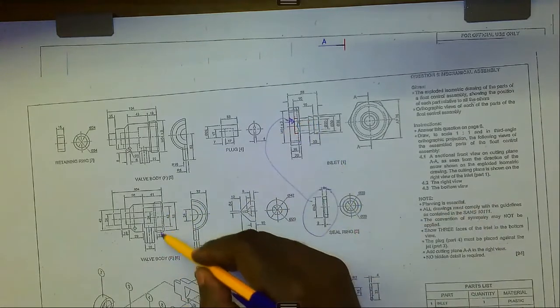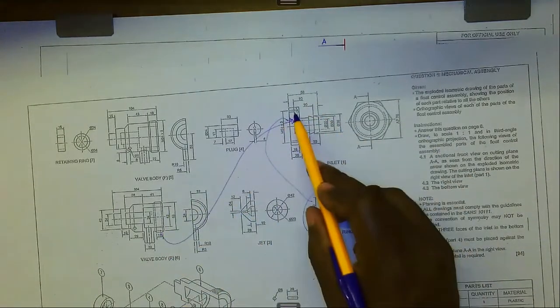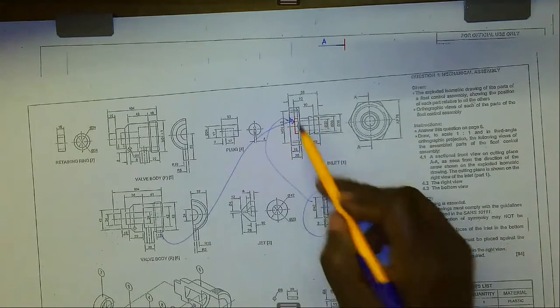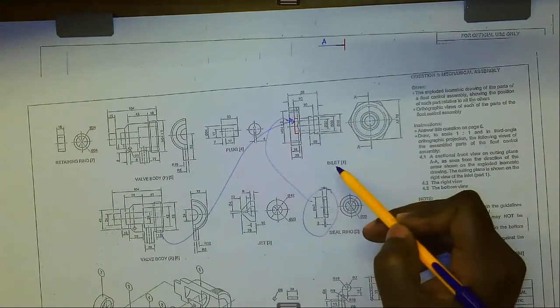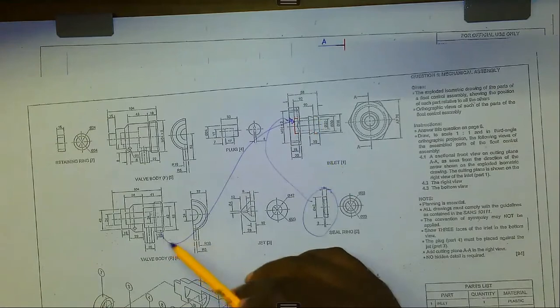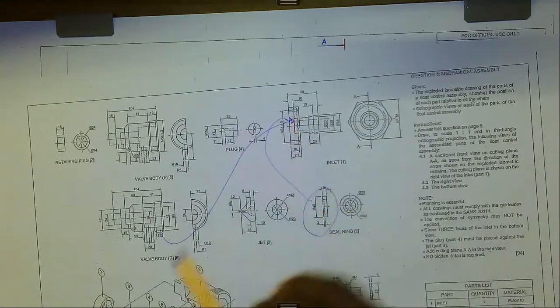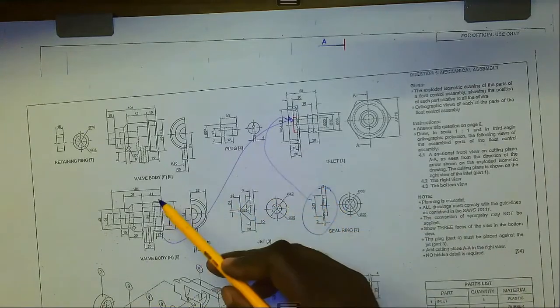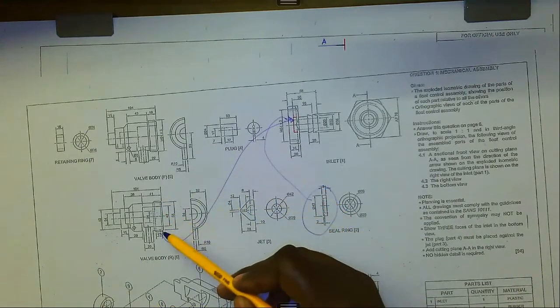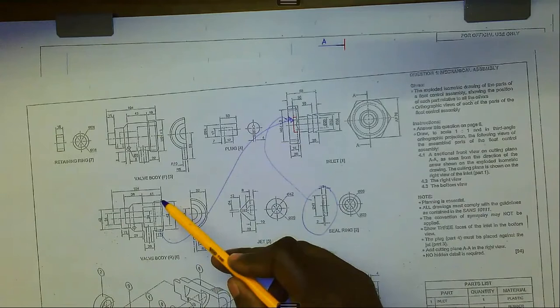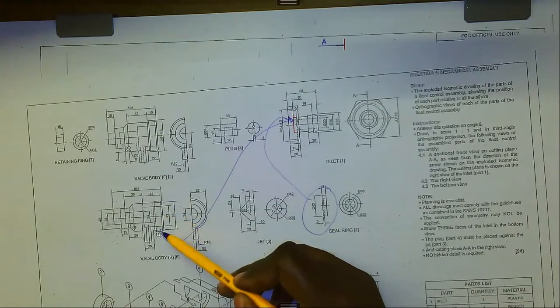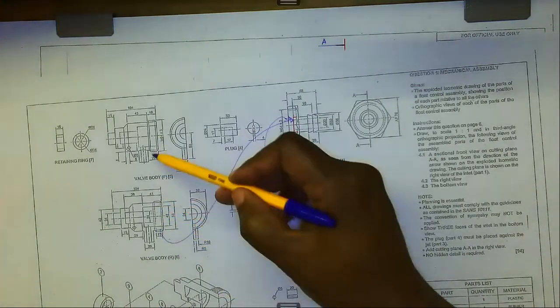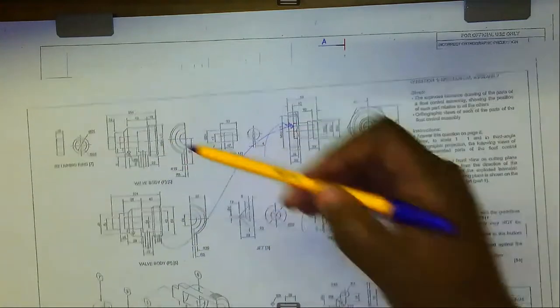So the valve body would come also and be fitted into the inlet jet like that. So what is the size? You see that from here to there, it's M64.